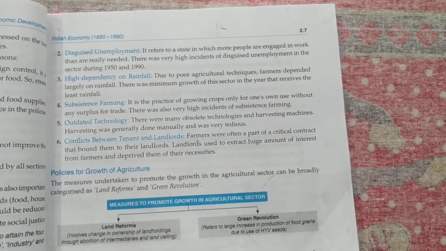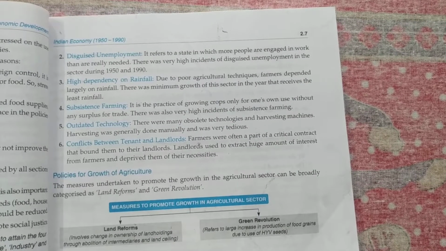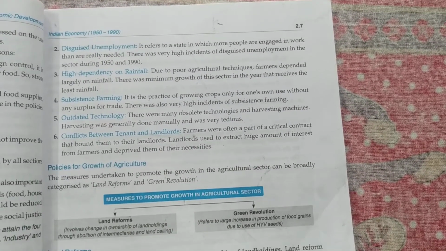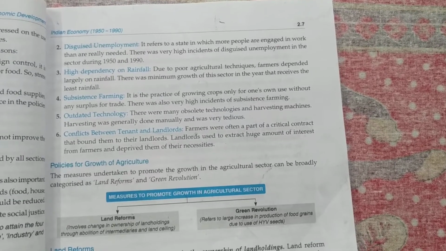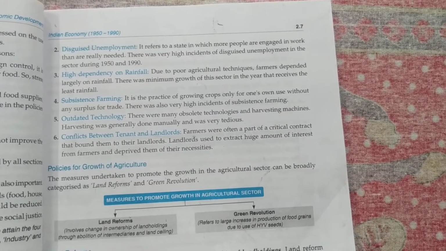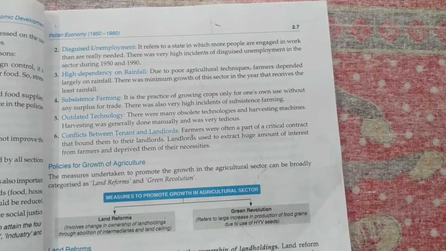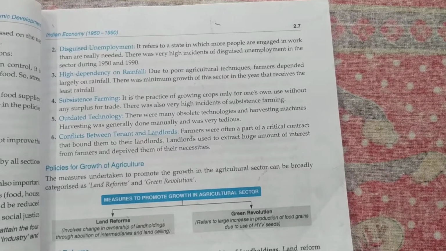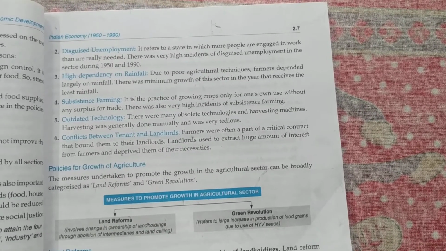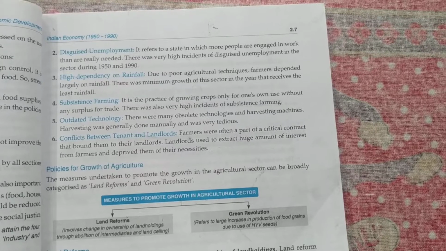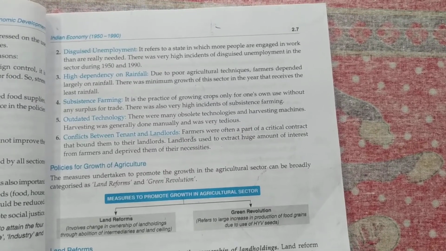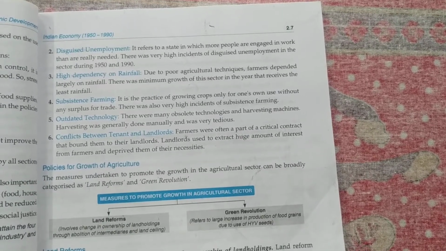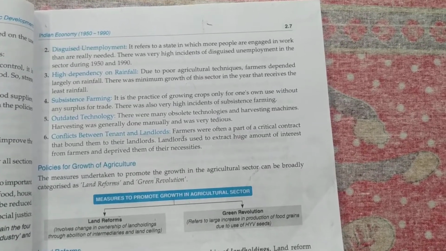There were no harvesting machines, there was no improvement in the technology of production. Okay, so conflicts between tenants and landlords. Farmers were often a part of a critical contract that bound them to their landlords. Landlords used to extract huge amounts of interest from the farmers and deprive them of their necessities. So there was conflict between the tenants and the landlords each and every time, and the farmers were the ones who lay in between, and they were bound to listen to the landlords, and the landlords extracted huge amounts of interest from the farmers and deprived them of the basic necessities.